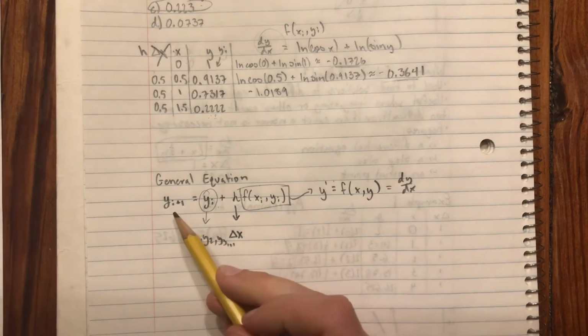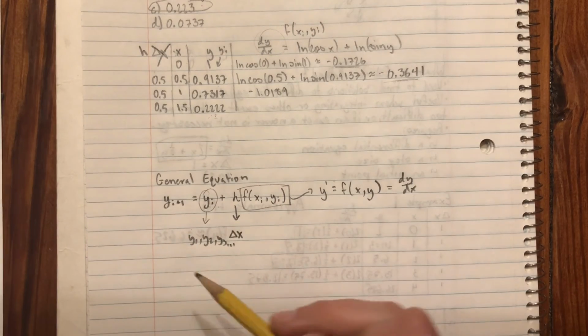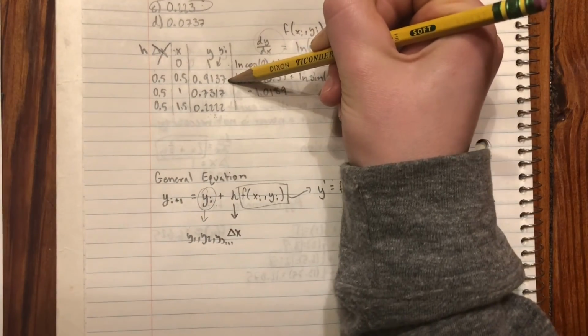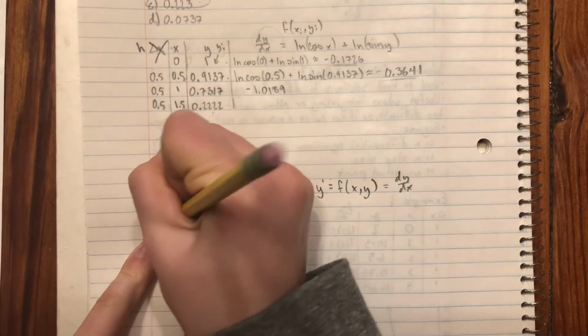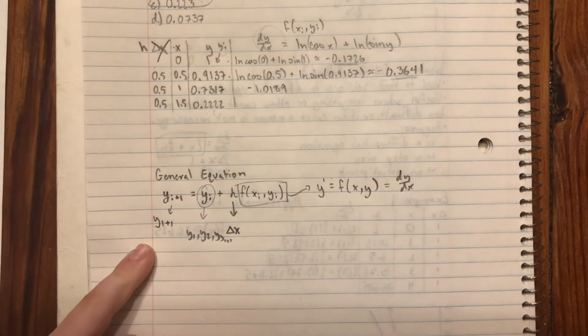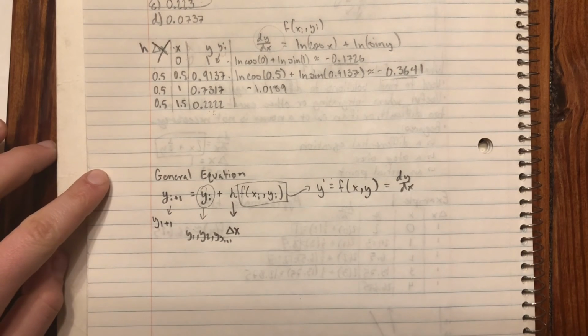And then now, this is when we're wanting to go up one row. So if we have y1, we want to get to y2, well, y2 is just y1 plus h times f. So that's really just showing that we're counting up as we go. And it tells us how to find any y value we want.